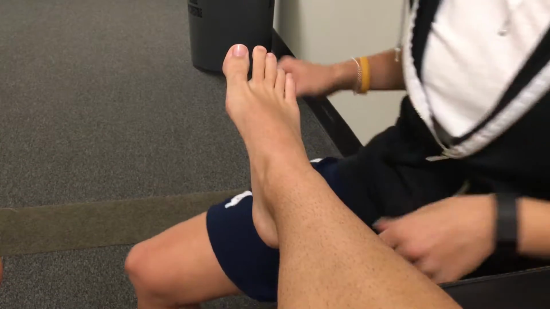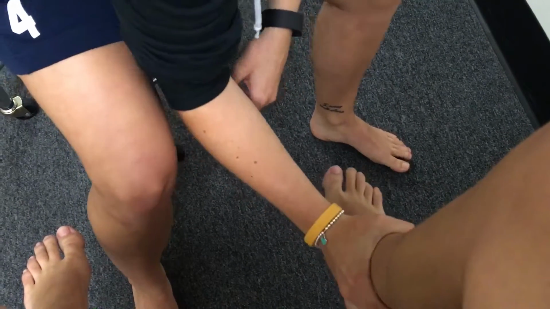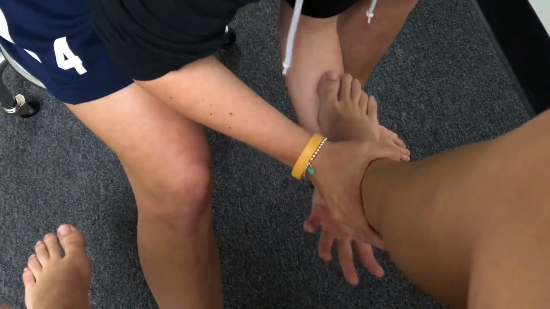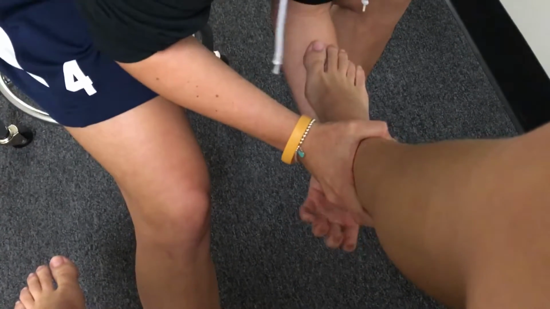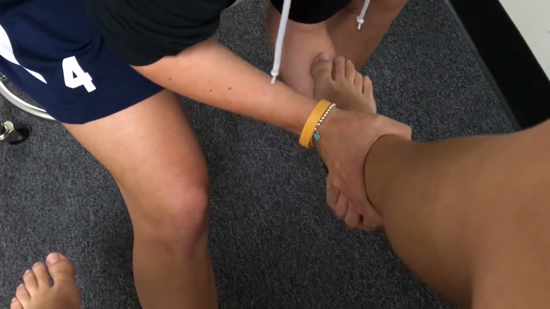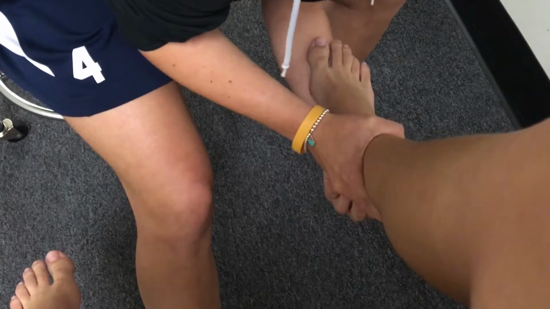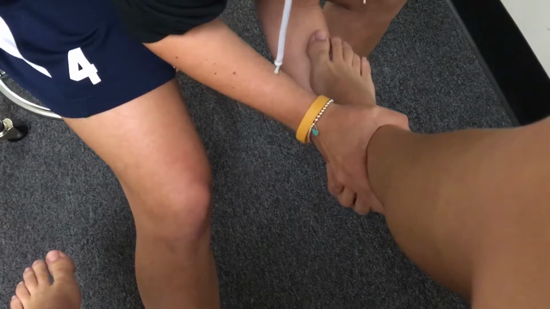So after range of motion, we're going to do special tests. I'm going to have her come back to the edge of the table. To start, we're going to do an anterior drawer test. I'm going to grab the medial aspect of her ankle. My other hand is going to come underneath and cup her calcaneus. Then you're going to have her in plantar flexion, and then you want to try and bring that calcaneus so that it translates anteriorly.